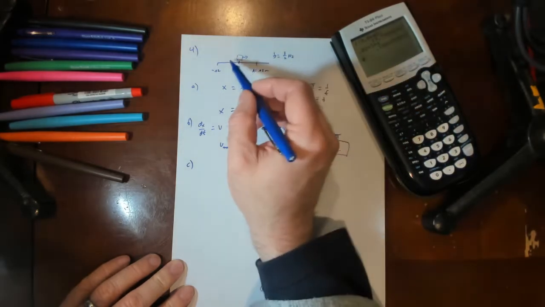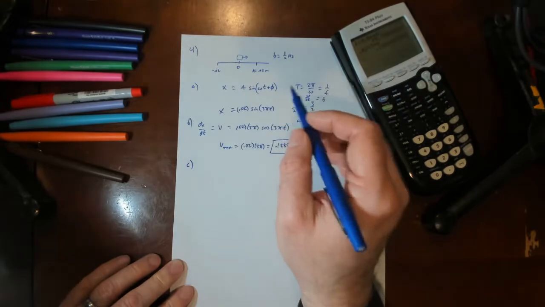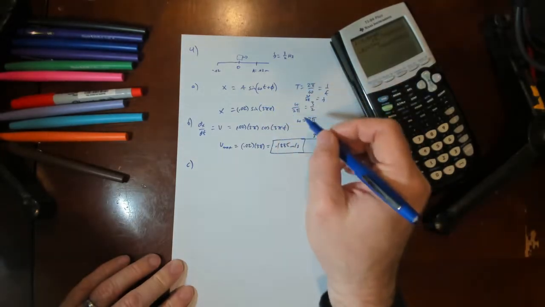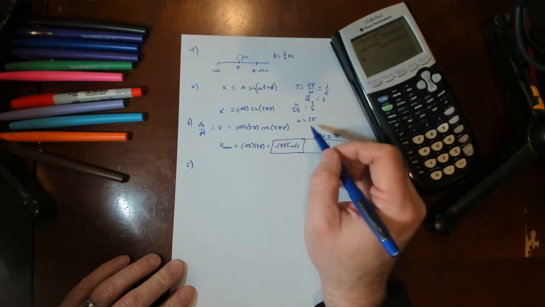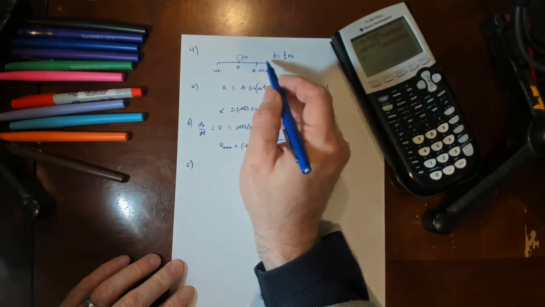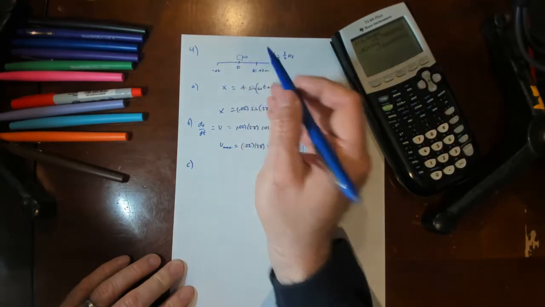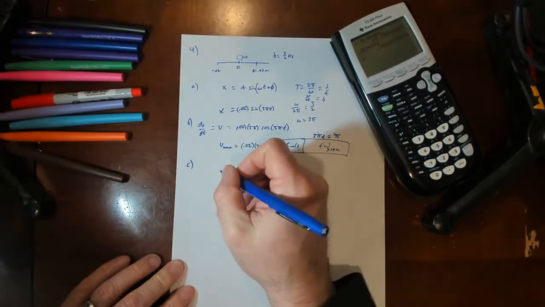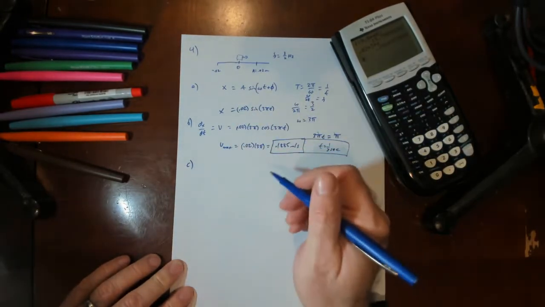The period is 2 pi over omega, right? And we figured out the omega was 3 pi. So 2/3 is the period. Halfway through a complete cycle, right, would be when it got back to equilibrium again at 1/3. Anyway, moving onward, back to part C. Part C says determine the maximum acceleration and the earliest time when it has that acceleration.